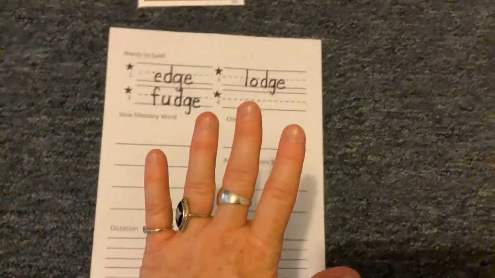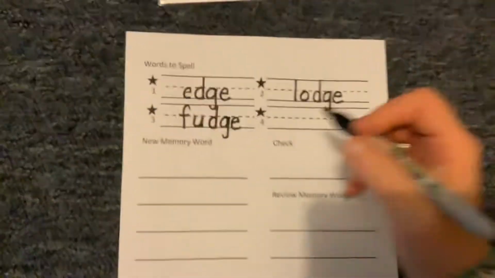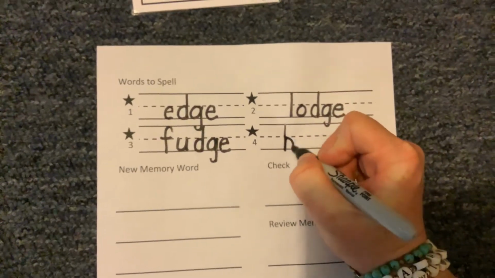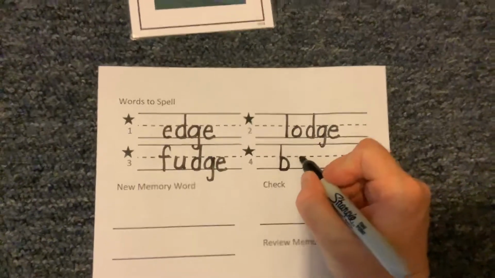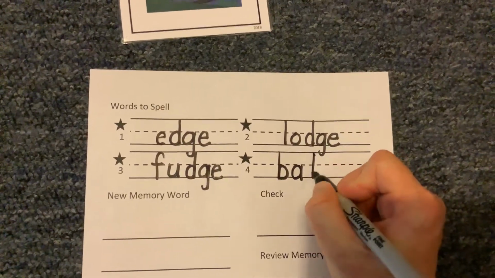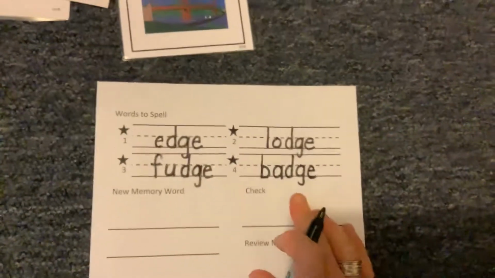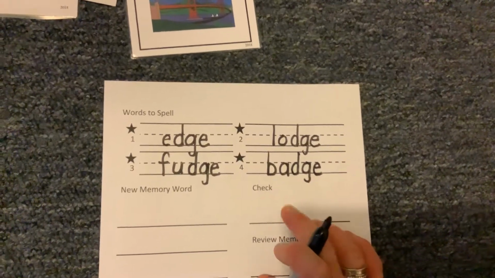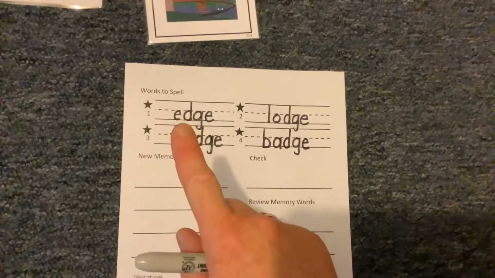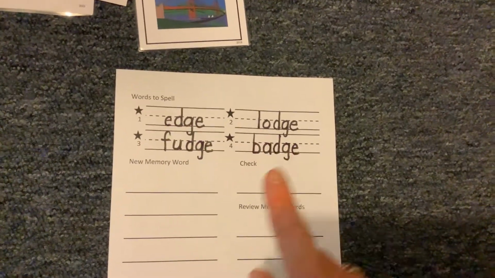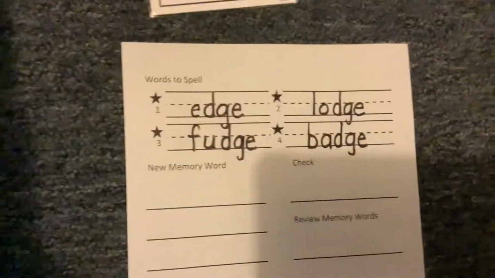Our last one, badge. Ready? B-A-D-G. 3 sounds, but 5 letters. B. Now make sure you made a B with a bubble. B-A-D-G. At the end of a one-syllable word after one short vowel, J is spelled D-G-E. B-A-D-G-E. Let's go back and read these words together at the same time. Edge, lodge, fudge, badge.